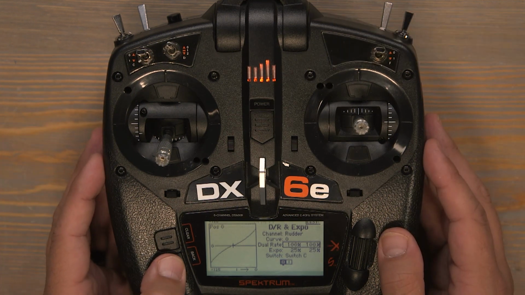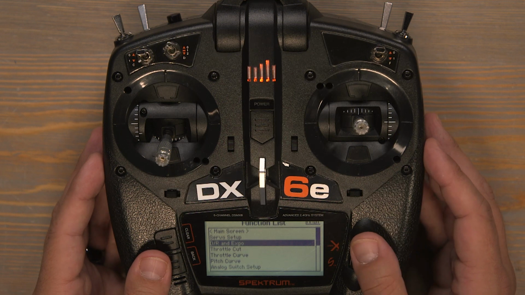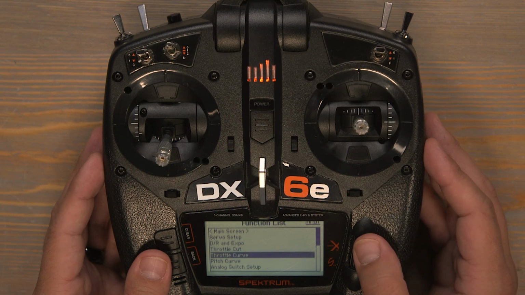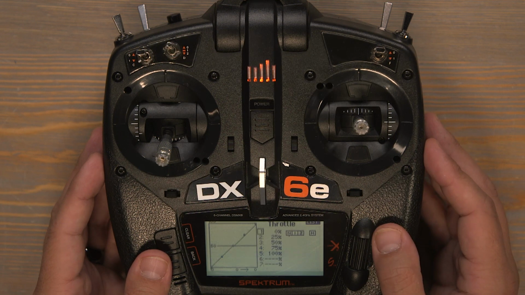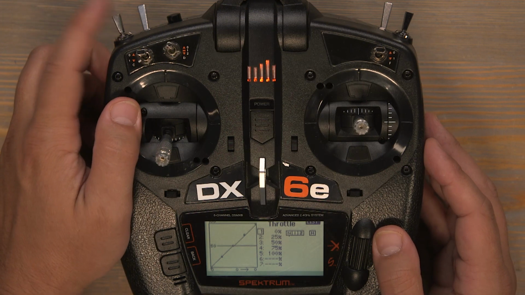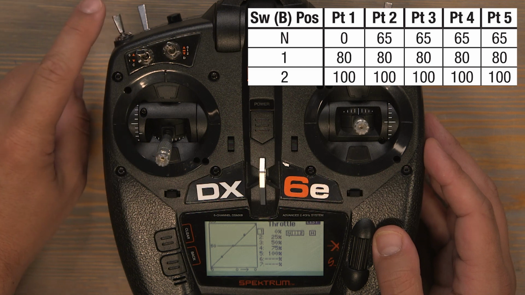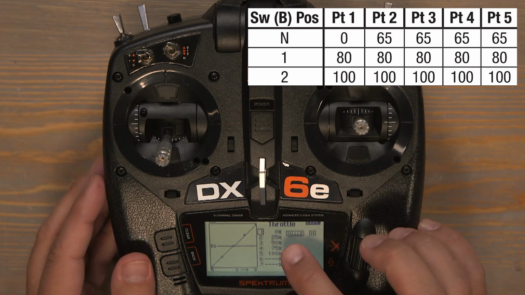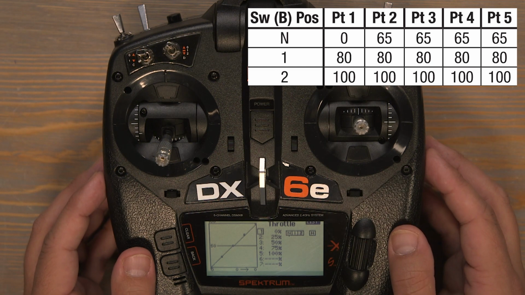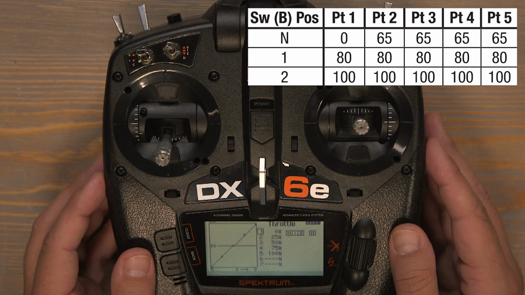Let's push the back button and now go down to throttle curve. Click on throttle curve. Our B switch is programmed to control our throttle curve. With the B switch in the 0 position, that's the N or normal position. That throttle curve per the manual should be set to 0, 10, 65, 65, 65, and 65.